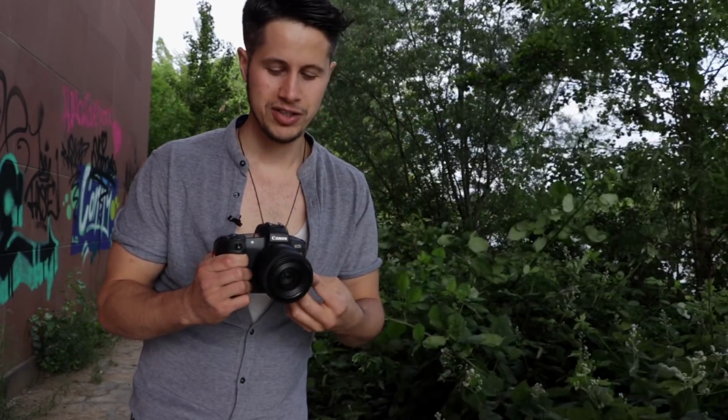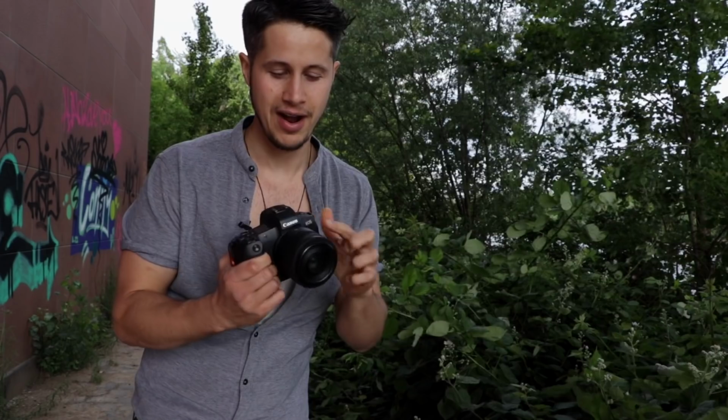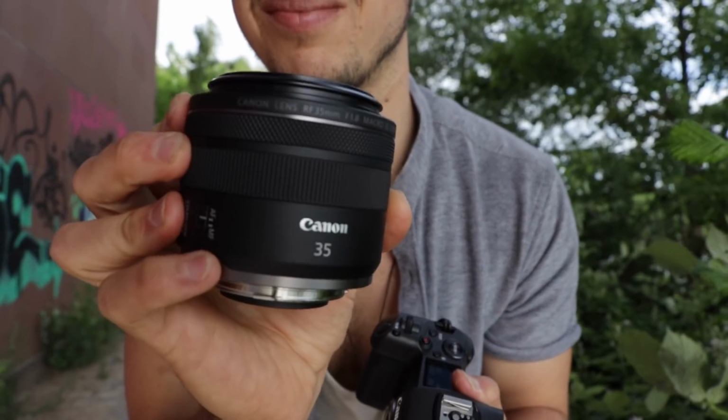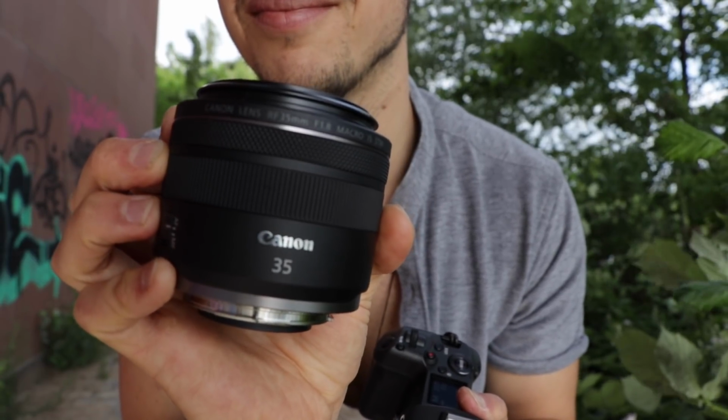In this case, I'm using the Canon EOS R with a really cheap macro lens, which is the 35mm RF lens. It has an aperture of f1.8, so it lets a lot of light in, so you are able to isolate the foreground from the background and vice versa, and you can get pretty close to your subject.